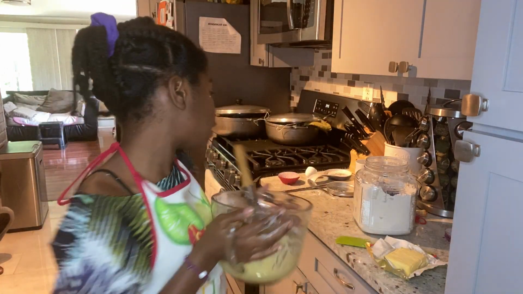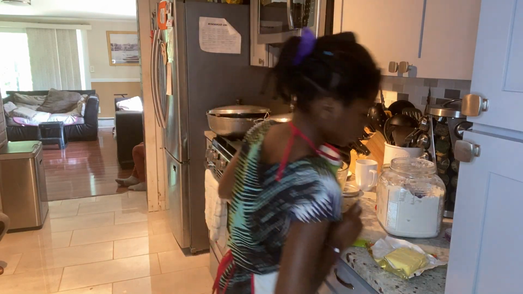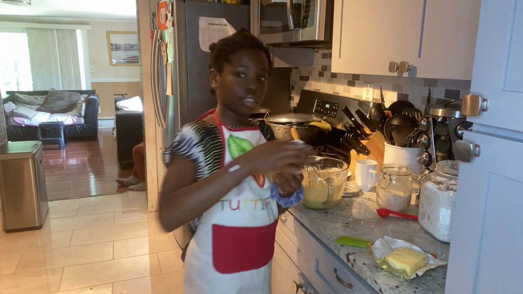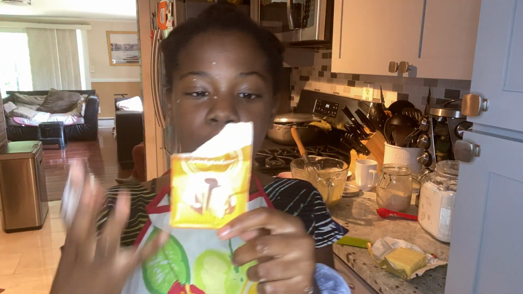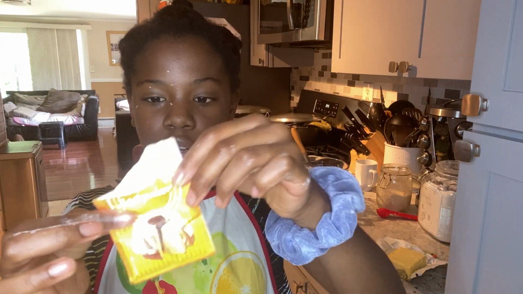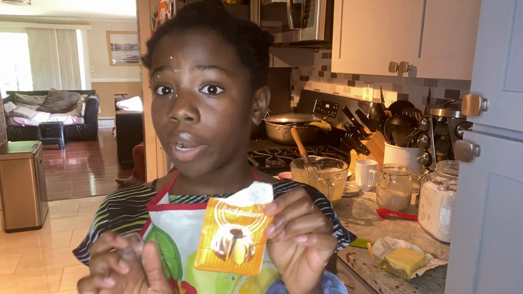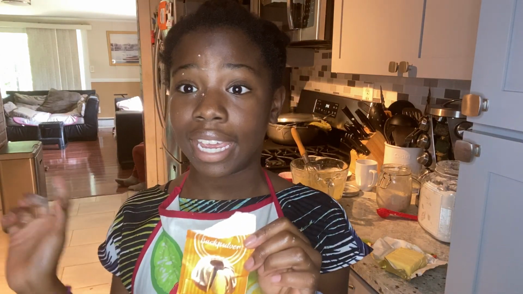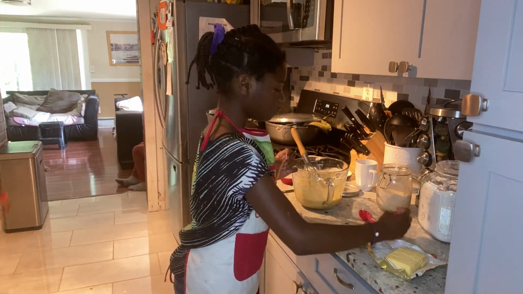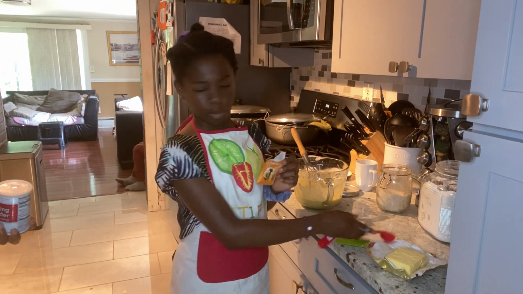So next we have to get some baking powder, and we know our baking powder is known to hide. So I have my German baking powder right here. It's 15 grams, in case you were wondering. But if you are actually going to use baking powder from a can, you have to get about 1 teaspoon.